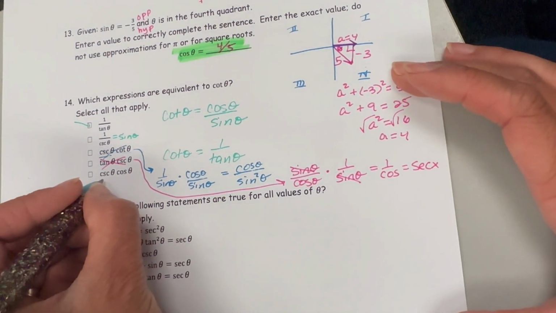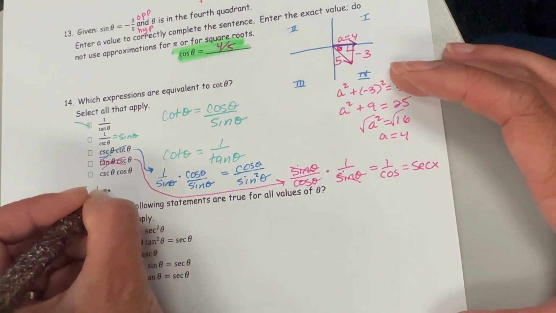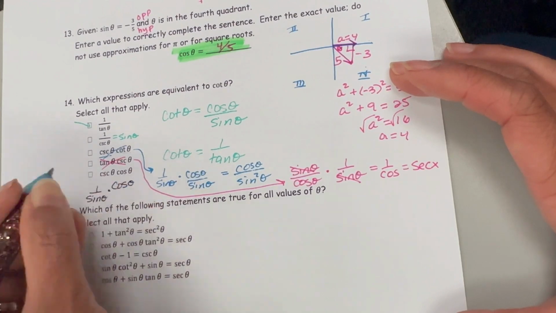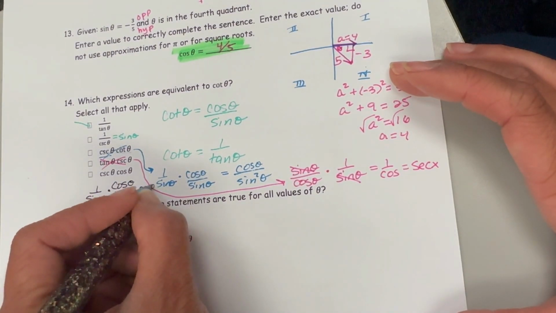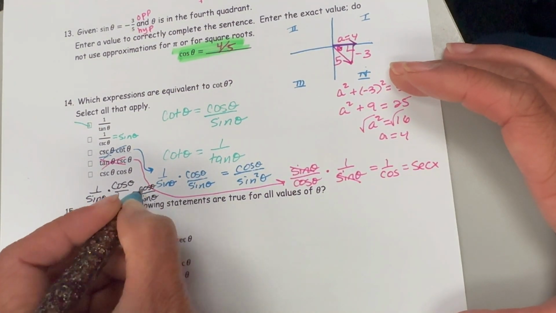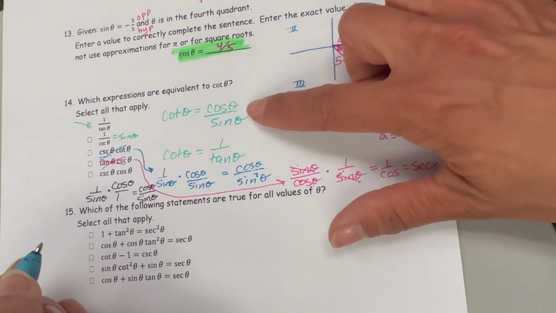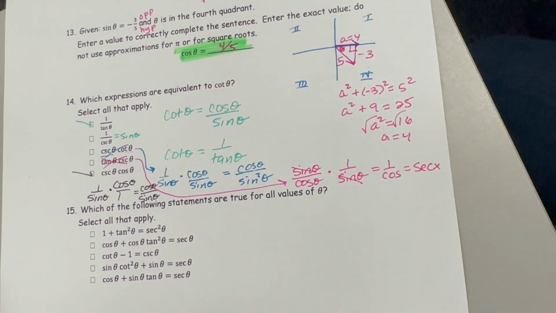So cosecant and cosine. Cosecant I could switch out for 1 over sine. Cosine we just keep as cosine. Oh, and then multiply across, and we'll get cosine in the top, because 1 times cosine is cosine. Sine times 1 is sine. Oh, cosine over sine is cotangent. So it was just that first one and the last one.